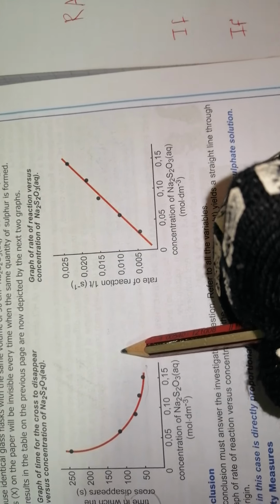But from this graph, you can see that as time is going on, the concentration is actually becoming less, because rate of reaction is inversely proportional to time. So you won't expect time to be increasing with increasing concentration. It will actually be decreasing, or the other way around.